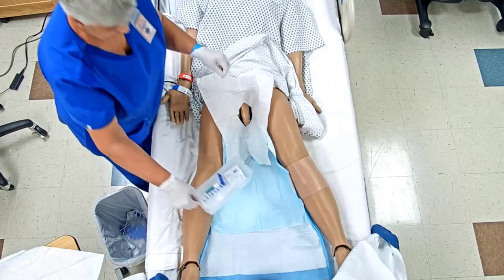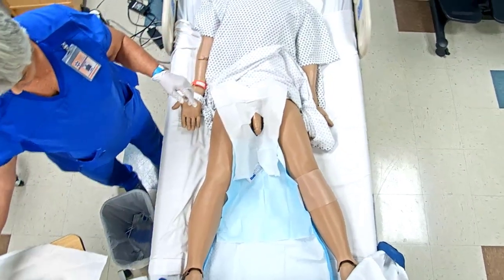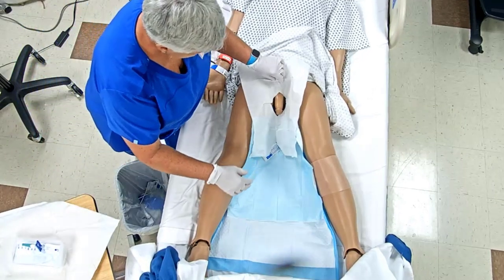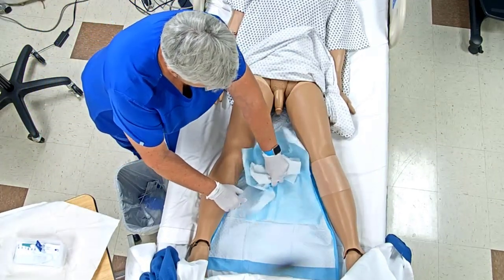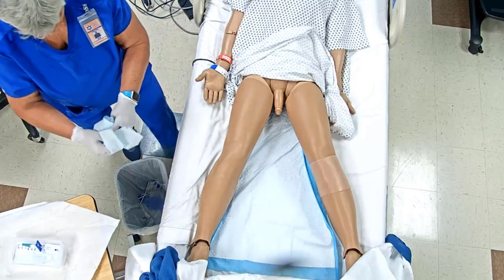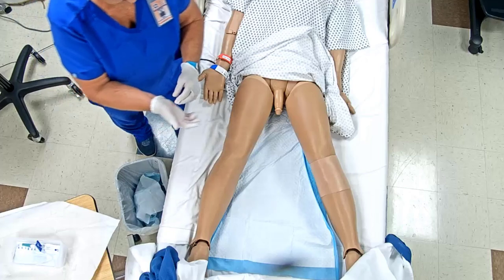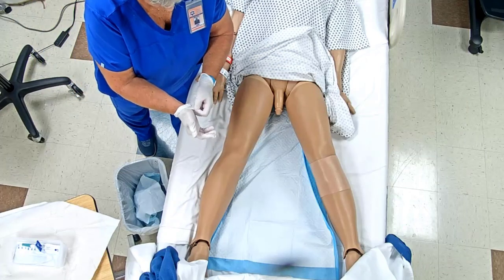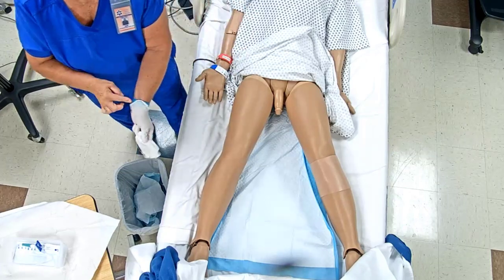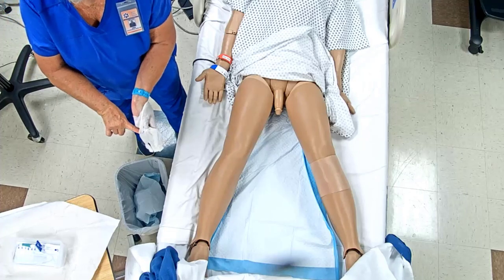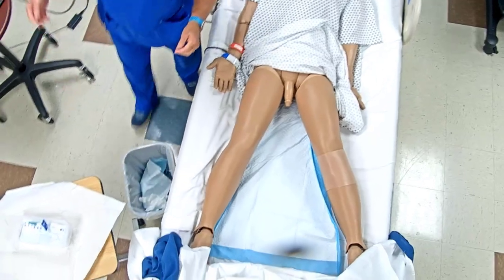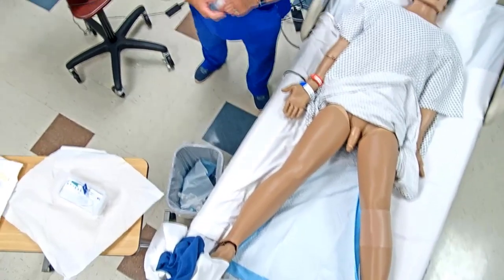And I'm going to go ahead and take this, and I'm going to place it over there. And I'm going to get all of this part of my supplies, put that in the trash. Now I've got stuff all over my gloves, so I'm going to go ahead and do glove to glove, skin to skin. And I'm going to do a medical hand wash.